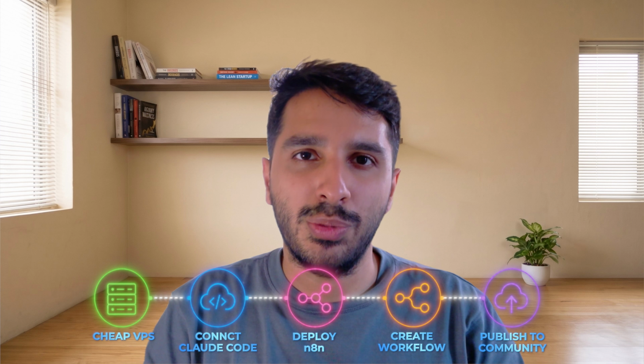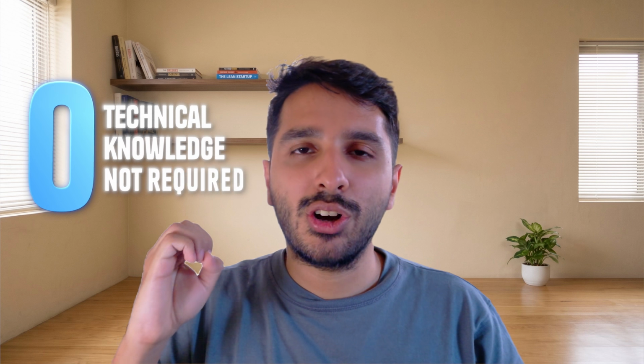We're going to get a cheap VPS, install Claude Code into it, let Claude deploy n8n on your behalf, create our first workflow by connecting Claude to the n8n MCP, and then deploy a workflow to the n8n creators community. You can use this method for any server or VPS hosting out there. Zero technical knowledge is required. All you need is Claude Code, and by the end of this video, you'll become a certified n8n developer.